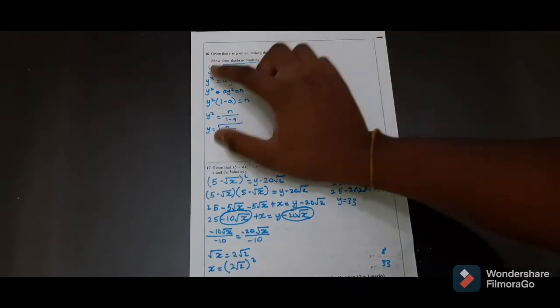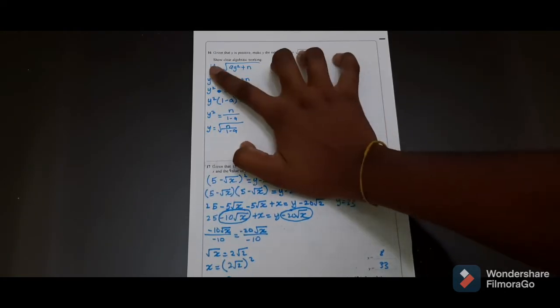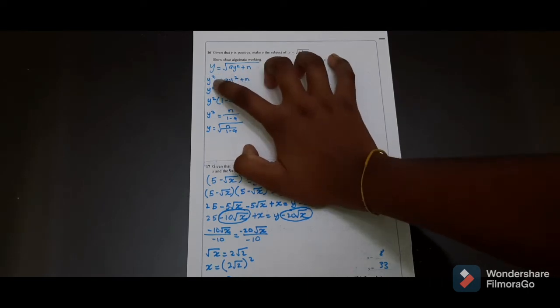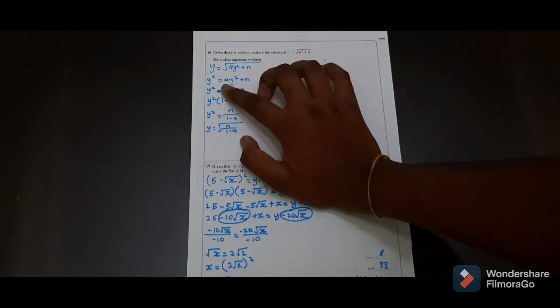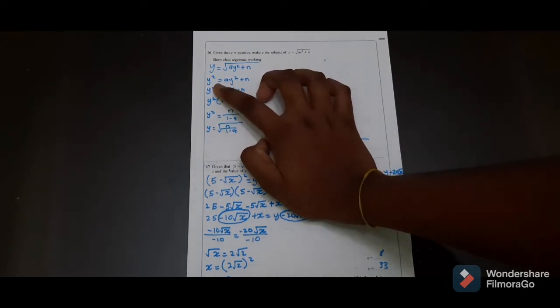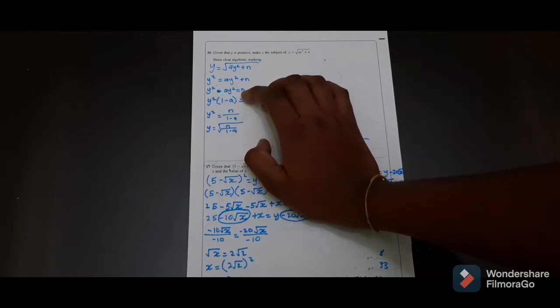Okay, now this question: given that y is positive, make y the subject of y equals square root of ay squared plus n. Show clear algebraic working. I've done the work already. When the square root comes this side, it becomes a power of 2. Now we bring the ay squared this side across the equals, so it becomes negative, and you are left with y squared.